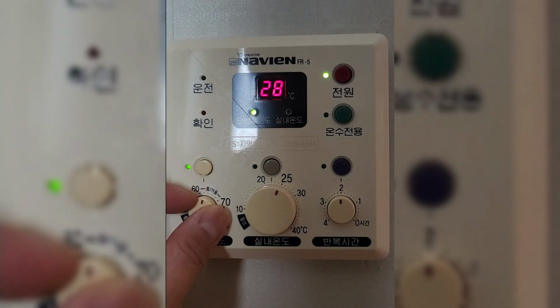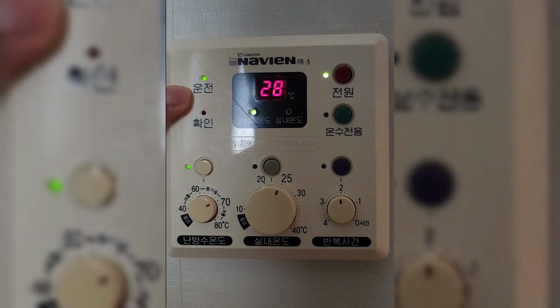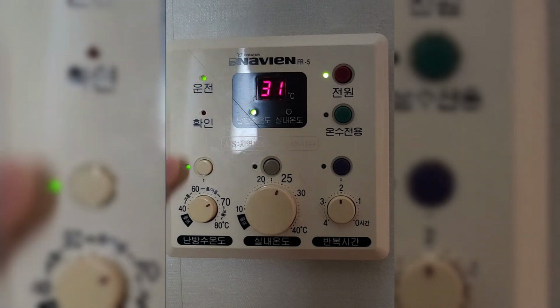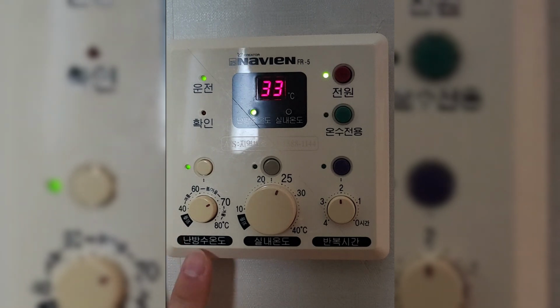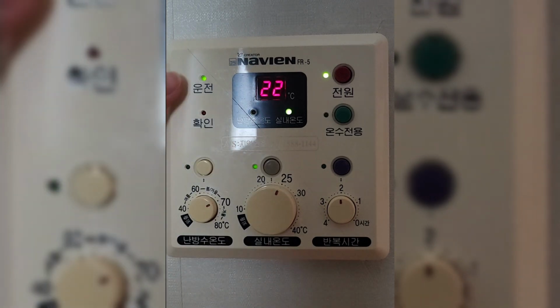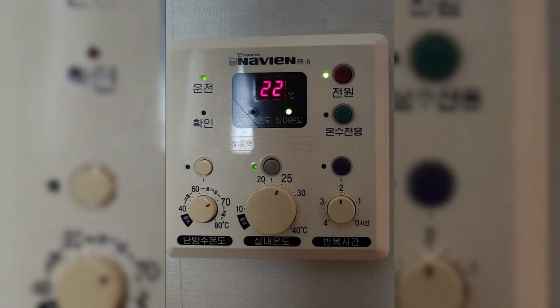So if I adjust the temperature here, you'll see that this light comes back on. What that means is that the boiler is heating the water to get the desired temperature, whether it be the water temperature that you want or the room temperature that you want. You'll see that this light remains on while the water is heating. Once the temperature is where you want it to be, the light will turn off and you'll know that your temperature is set, okay?